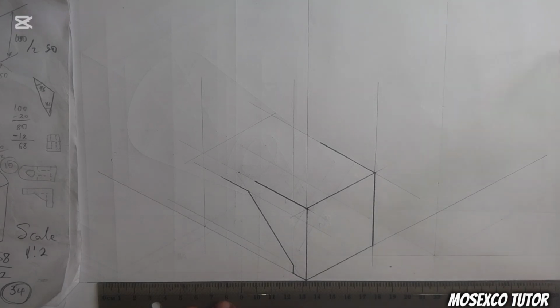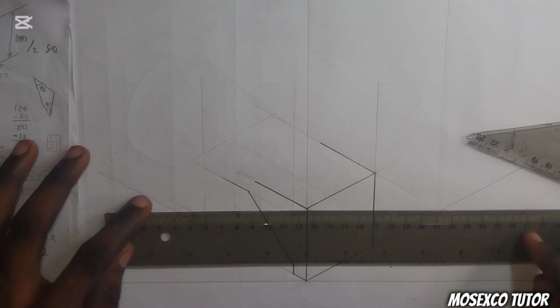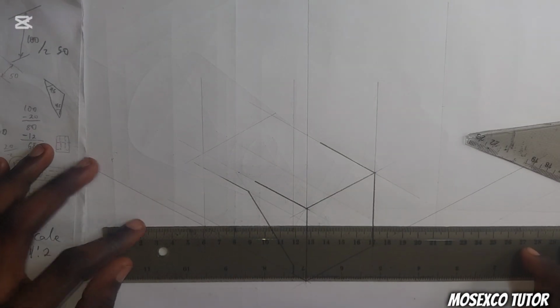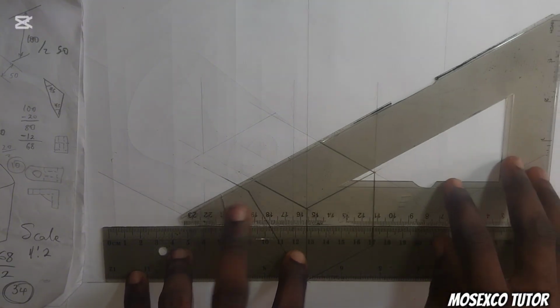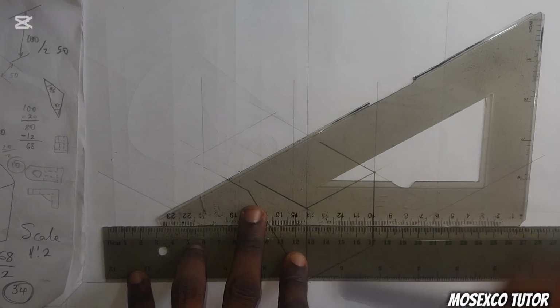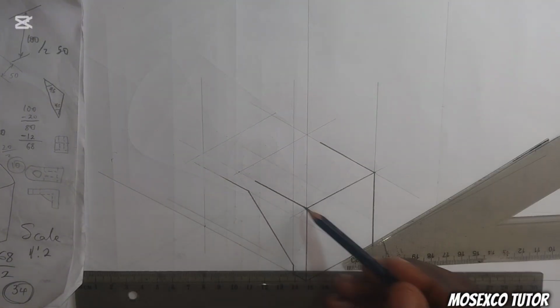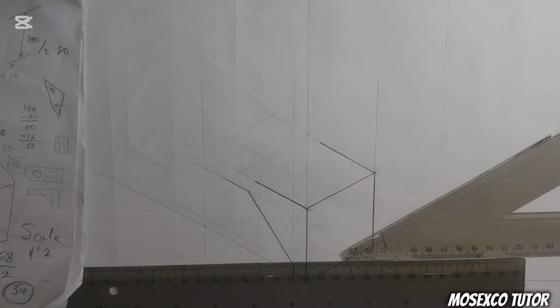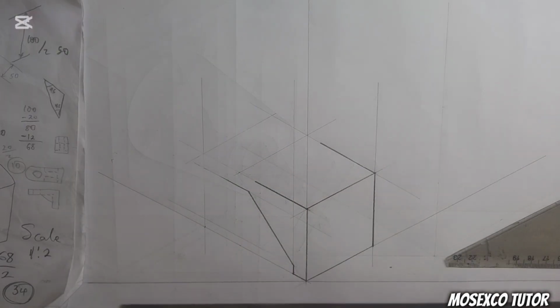Next, I place my ruler still on the construction line so that I can use my set square to intersect them. My ruler on the construction line, my set square on it, then I use it to intersect the 2 points. Now, where this line, we have the line there.